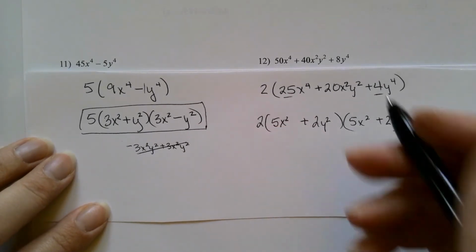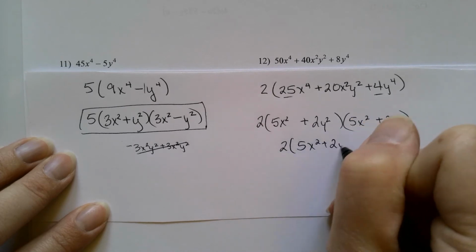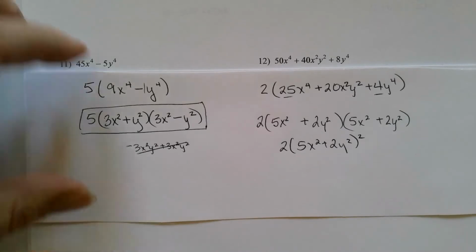There's nothing that factors, so here's what's left. 5x squared plus 2y squared, quantity squared. That is my final answer.